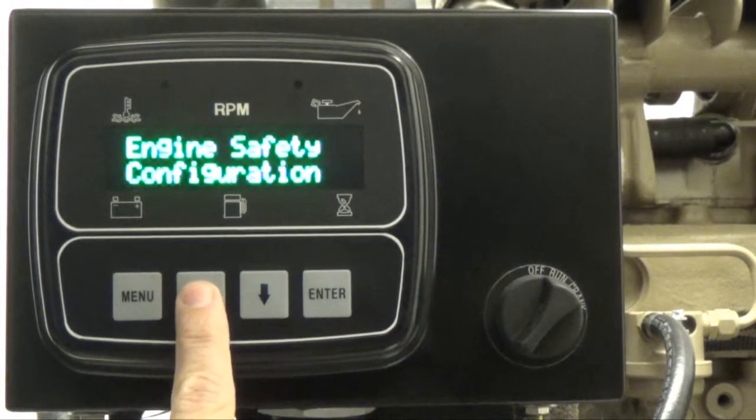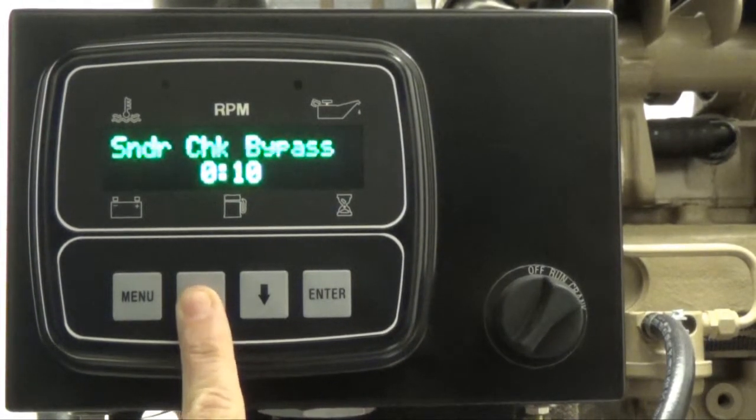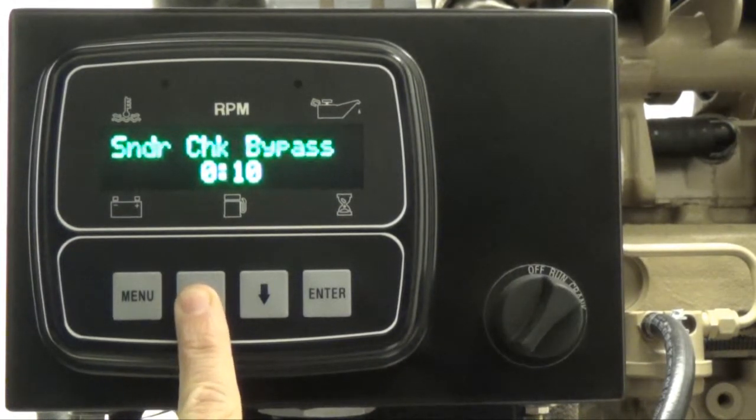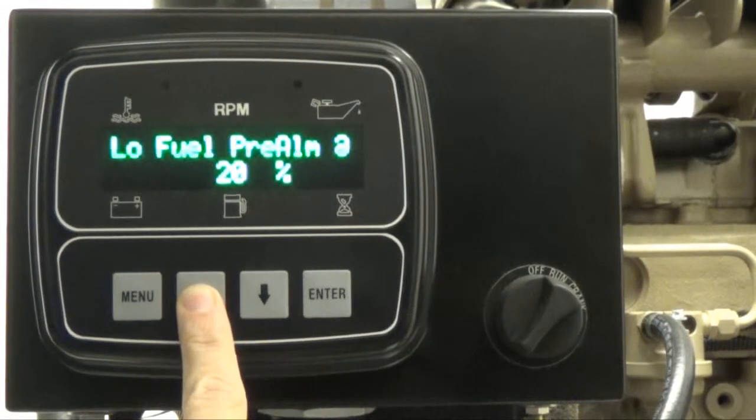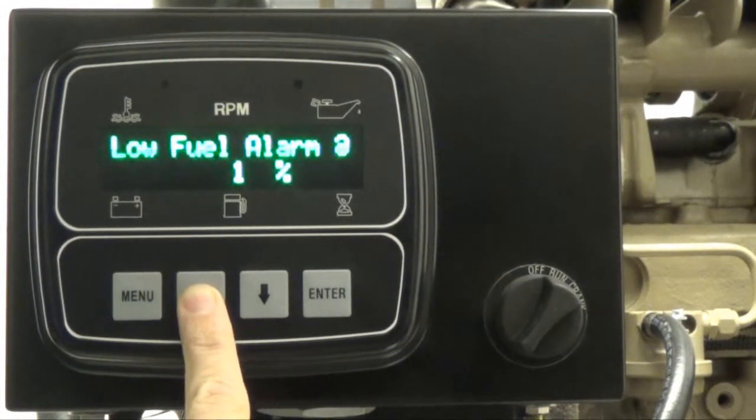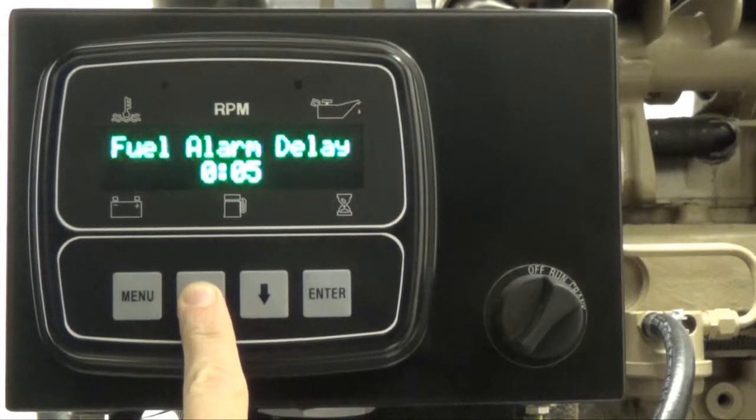Press the up arrow button to view the first engine safety configuration setting, which is the sender check bypass. This is commonly known in the industry as the oil pressure bypass period, in which the control panel will not react to parameters that are out of tolerance. Continuously press the up arrow button to cycle through the other engine safety configuration selections, such as low fuel settings.